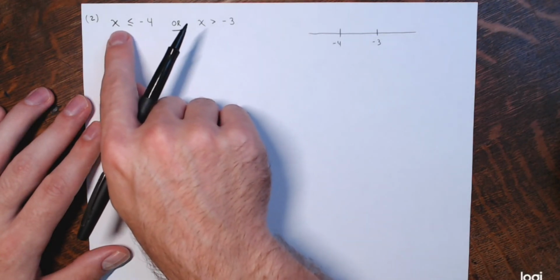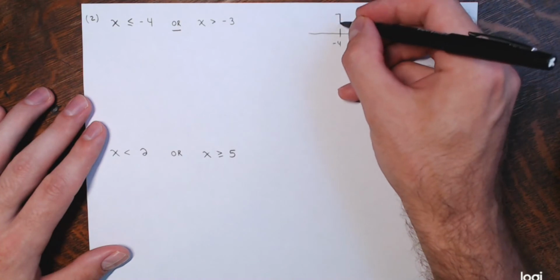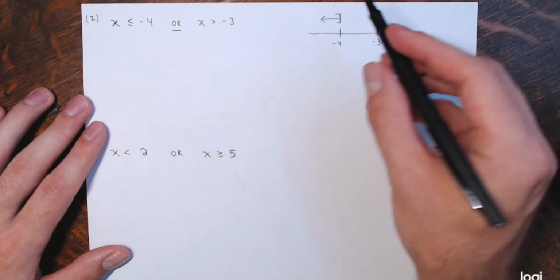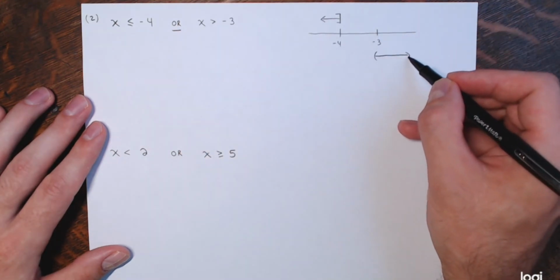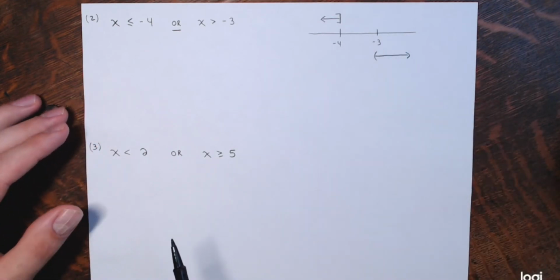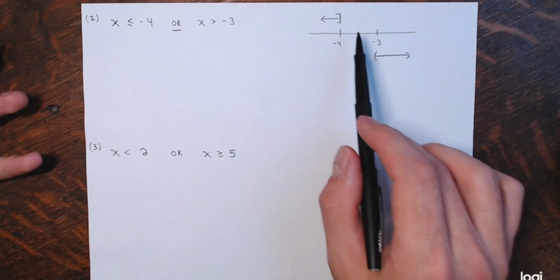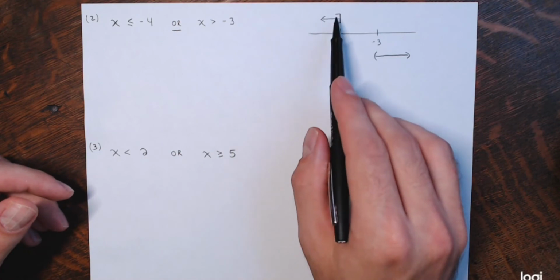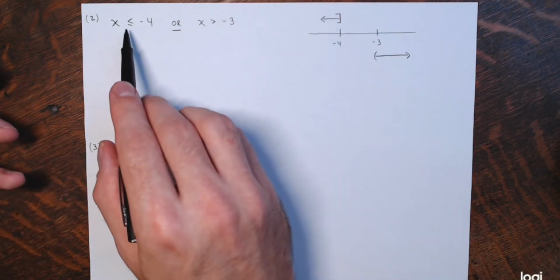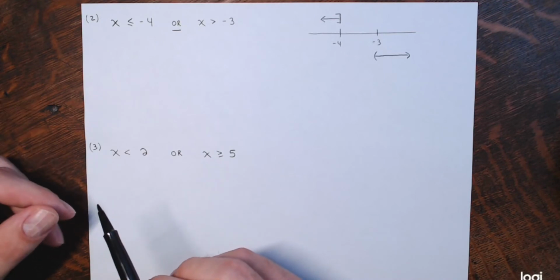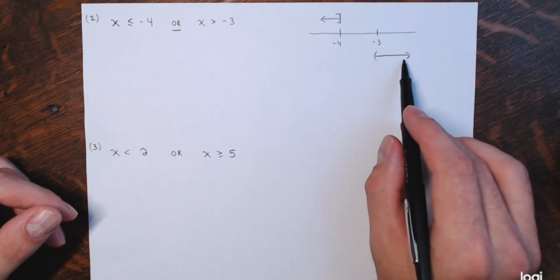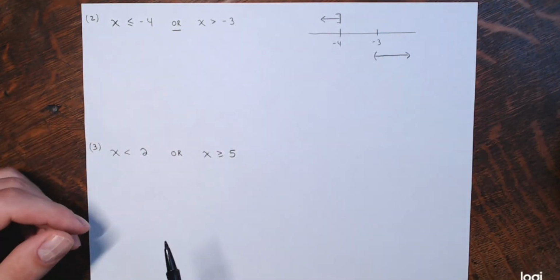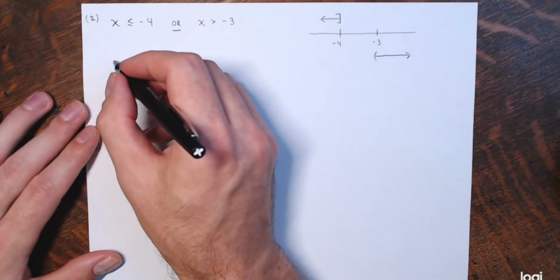These numbers, x is less than or equal to -4, are the numbers to the left of -4, including -4. The numbers greater than -3 are these numbers, right, with parentheses on -3 there. And again, basically any numbers you draw are going to be solutions to an OR inequality, right? All these numbers here satisfy the first inequality, therefore making the compound inequality true. All these numbers here to the right of -3 make the second inequality true, and therefore make the entire compound statement true.